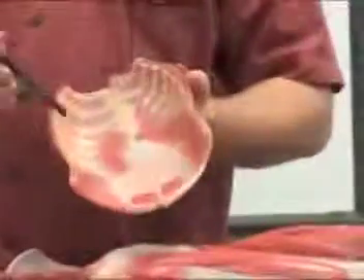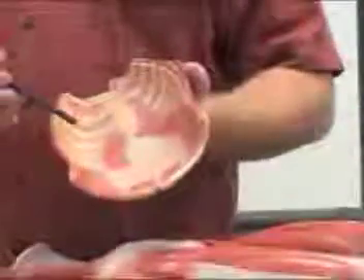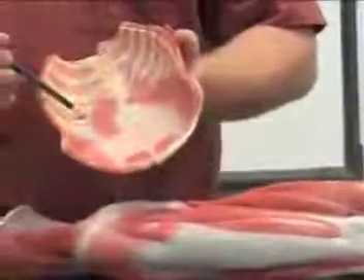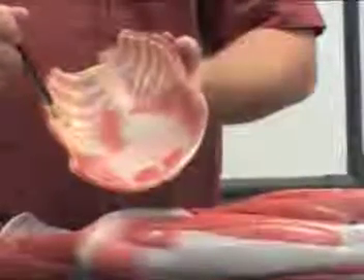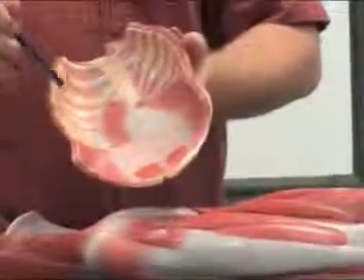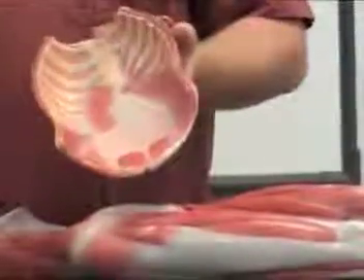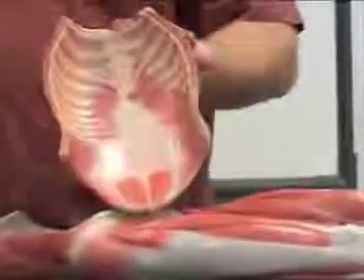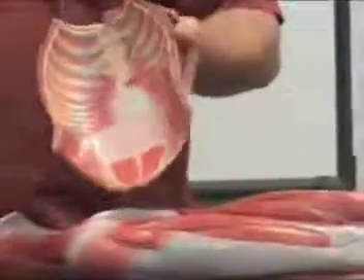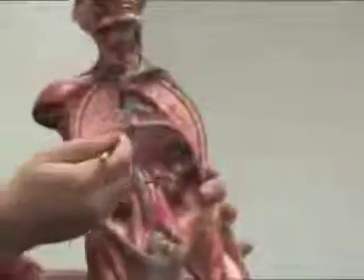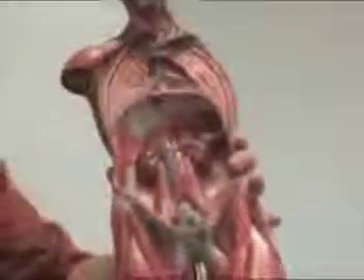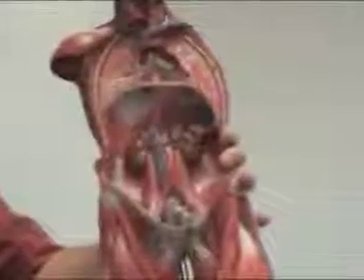Intercostals between the ribs. Internal intercostals are going to be more medial. External intercostals are going to be more lateral. Internal are for expiration. External are for inspiration. Diaphragm. For inspiration on contraction.